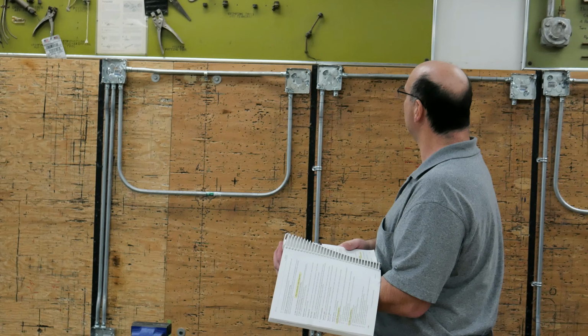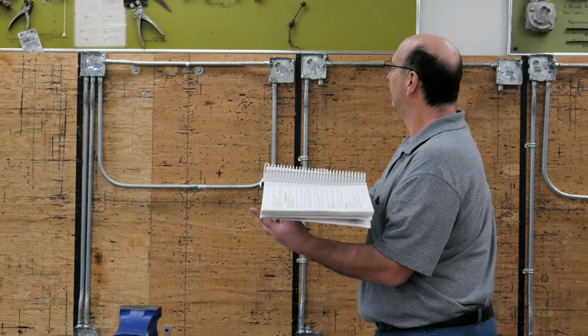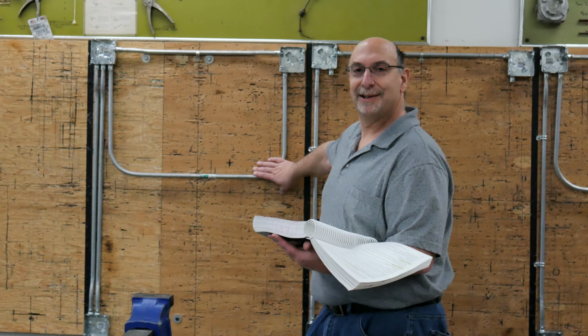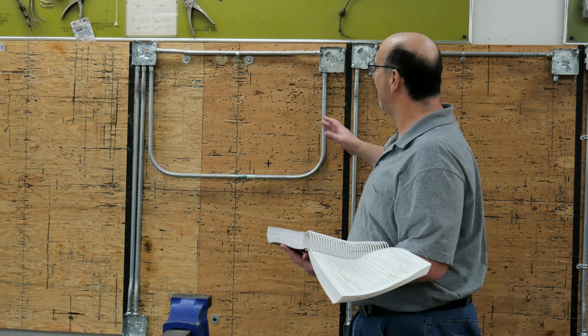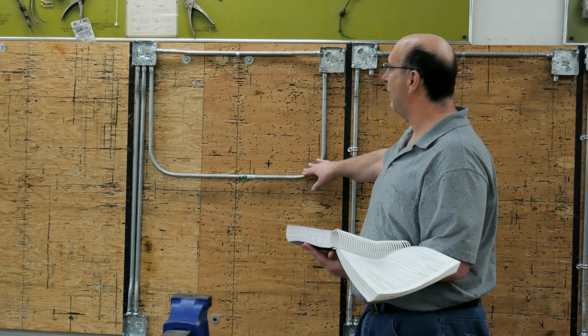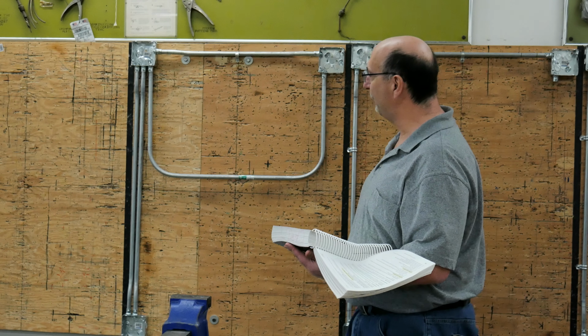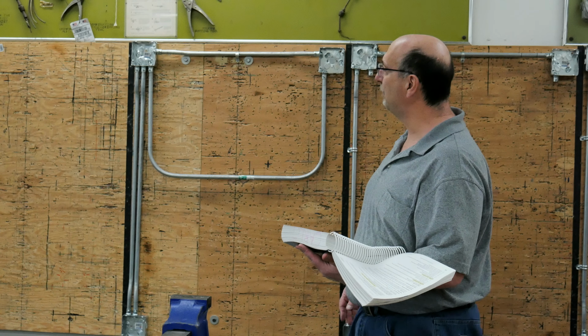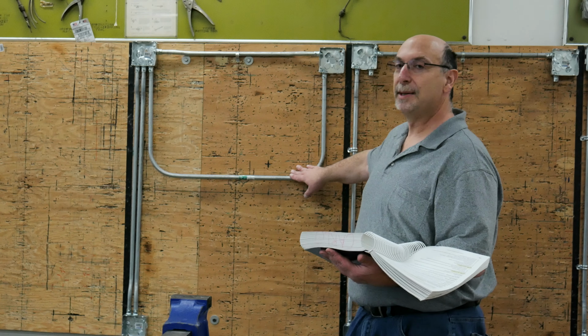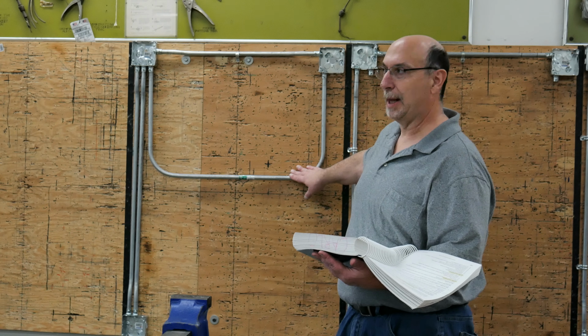So these great students here, whoever they were, I'm sure you can tell your work, they've installed this 1/2-inch EMT conduit between the junction boxes and the fittings and junction boxes. So this is what electrical metallic tubing looks like.